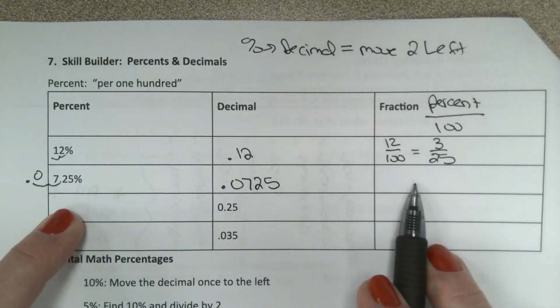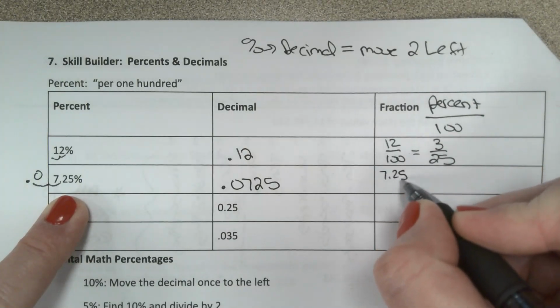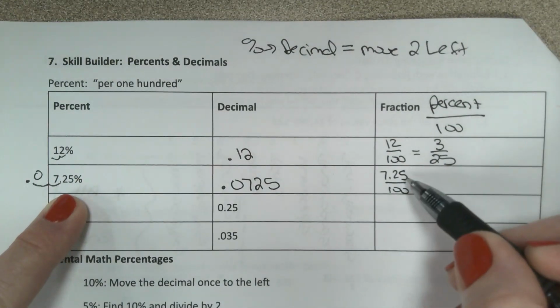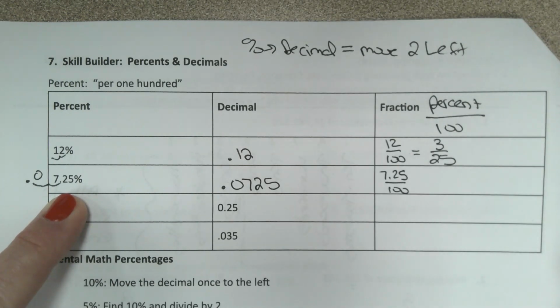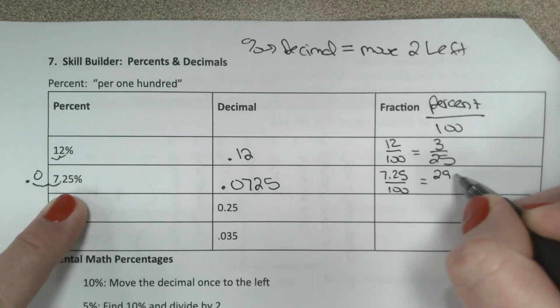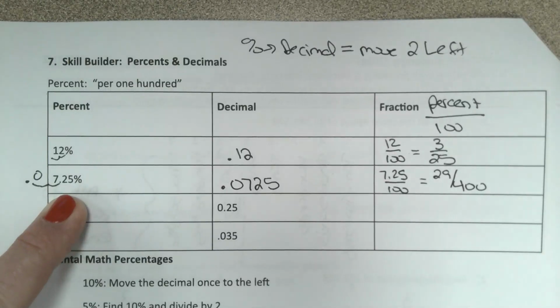If you want to change this percent to a fraction, you have 7.25 divided by 100. And this, quite frankly, I did put in the calculator. It is not okay to have decimals in a fraction. So my calculator said that this is the same as 29 over 400.